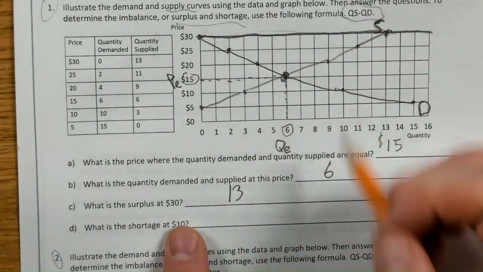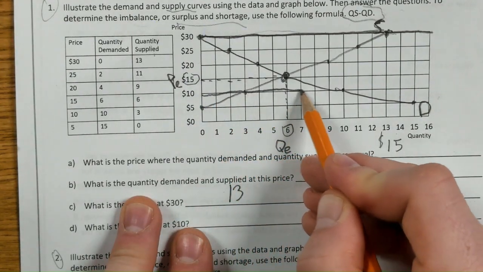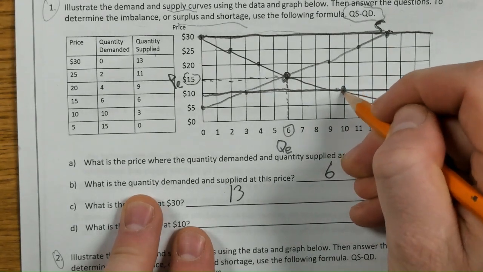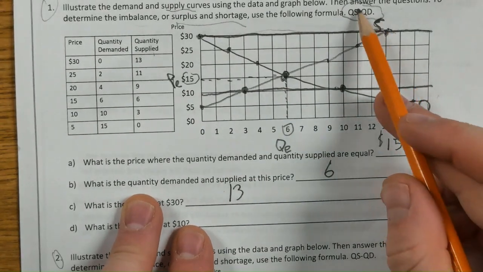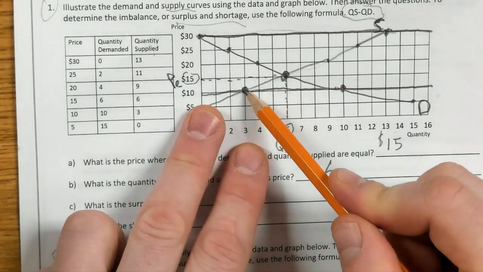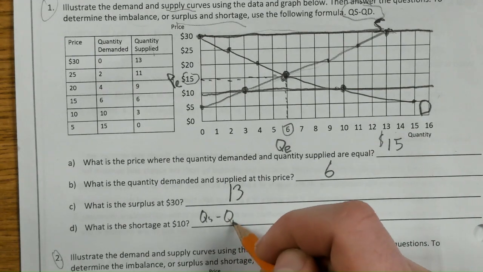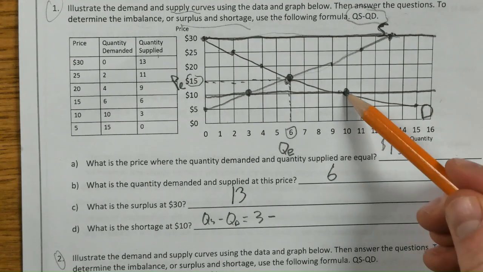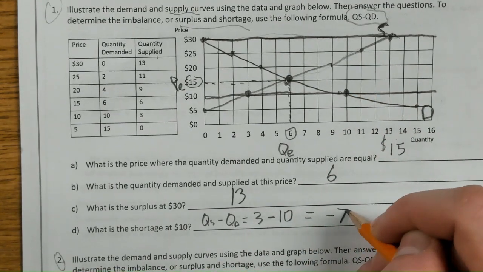What is the shortage at $10? So at $10, we have to draw a different line at the level of 10. Okay, and then we have another mismatch. We're going to do QS minus QD. So following S supply down here, at $10, that quantity is 3. QS minus QD equals 3 minus, and so what's QD? QD at $10 is going to be 10. So 3 minus 10 equals -7.